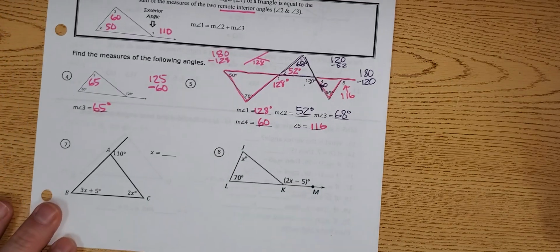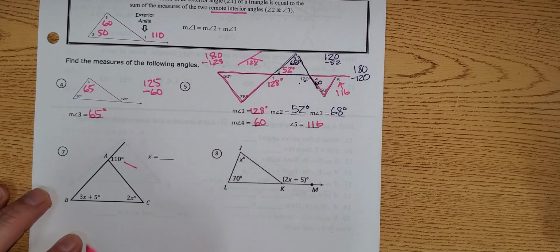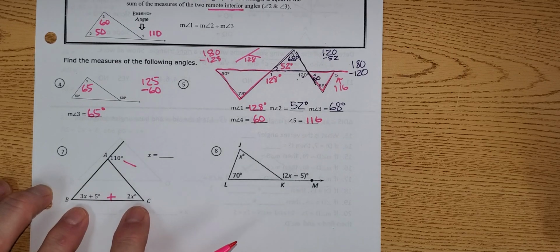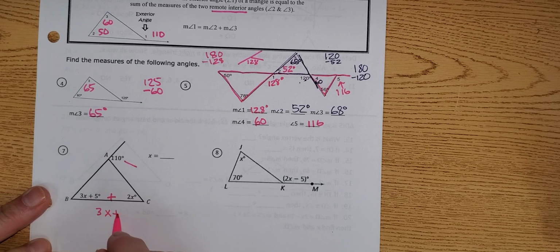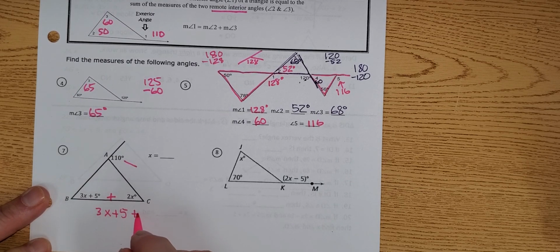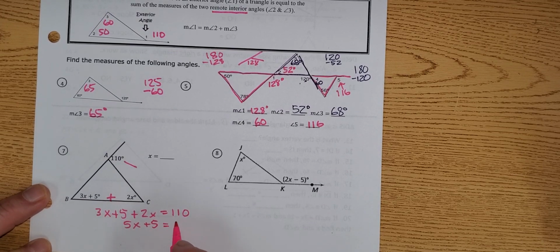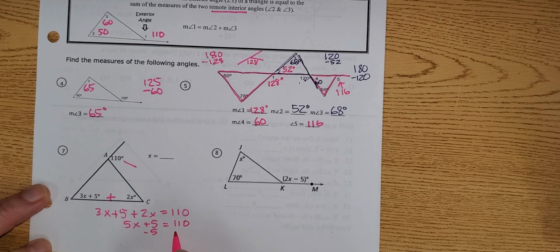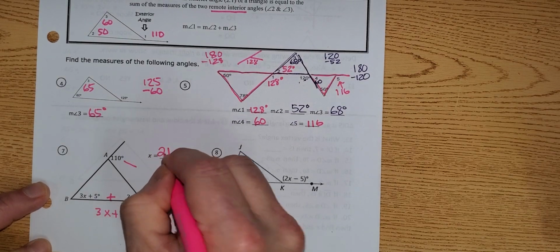All right. Here's an exterior angle, but now we've got just more complicated stuff. But basically, we know that the two remote interior angles add up to be the 110, right? So just write it up. 3x plus 5 plus 2x equals 110. So you combine the like terms. That's 5x plus 5 is equal to 110. Subtract 5, right? And you get 5x is equal to 105. If you divide by 5, you get 21. Okay, so all they asked for was x this time.